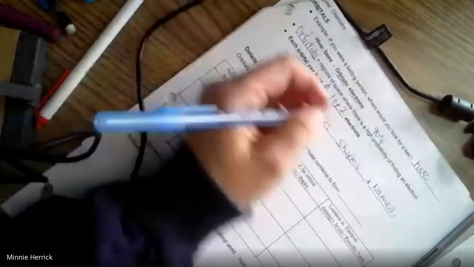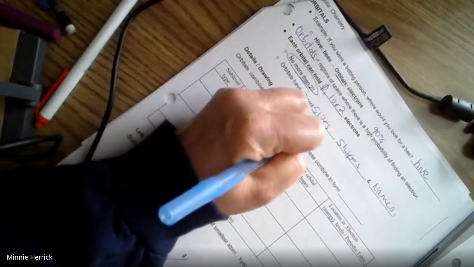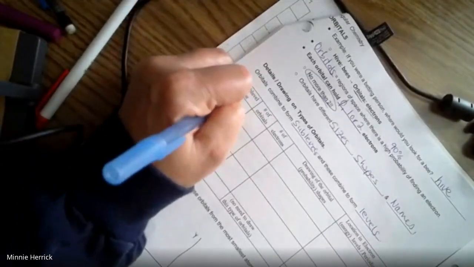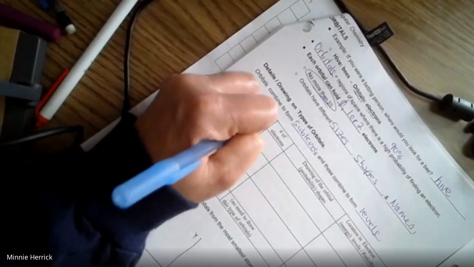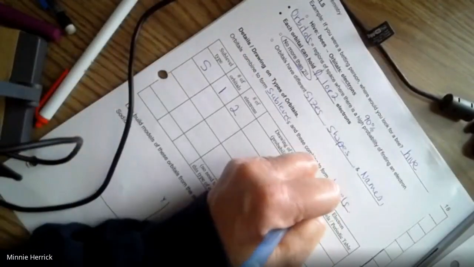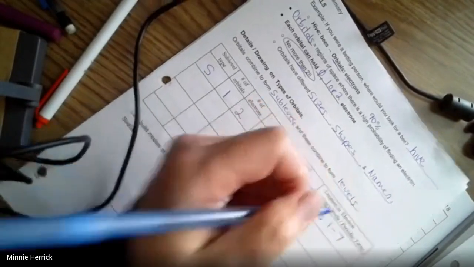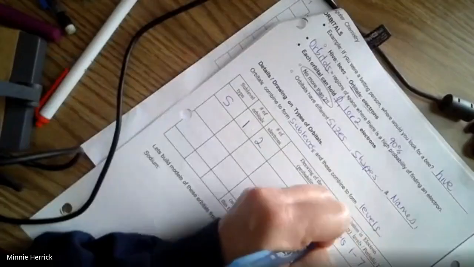Basically, orbitals combine to form sublevels, and sublevels combine to form levels. In this type of sublevel, you have S. There's only going to be one orbital, holding up to 2 electrons, and it exists in levels 1 through 7.